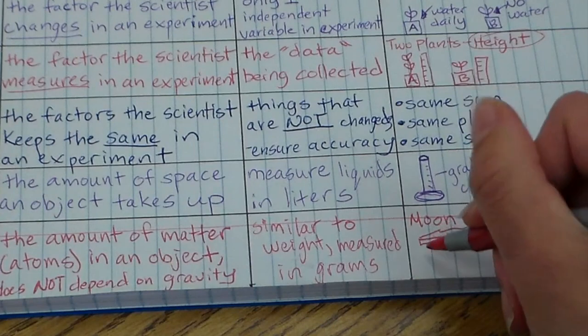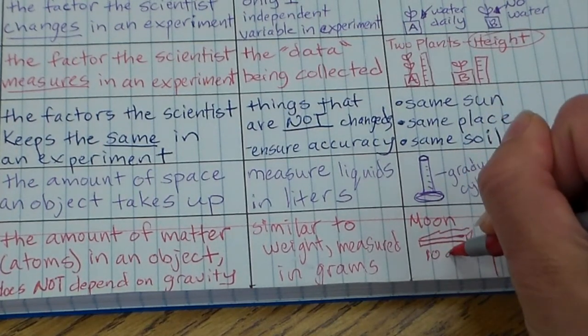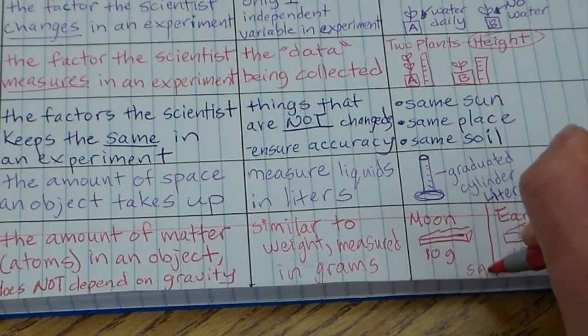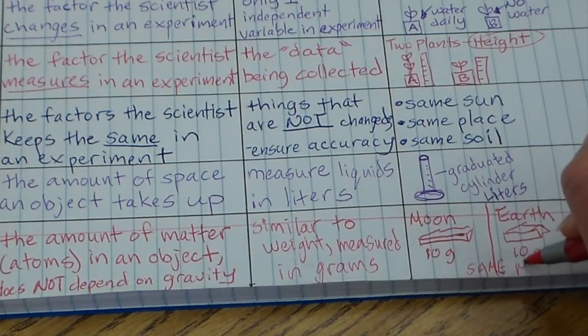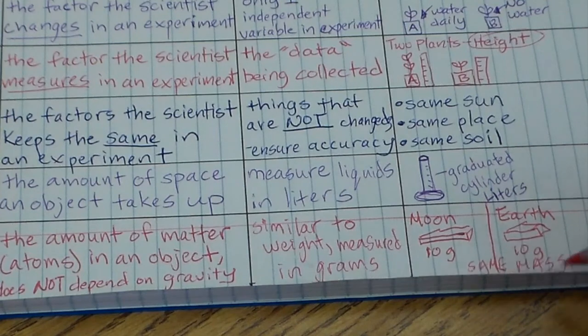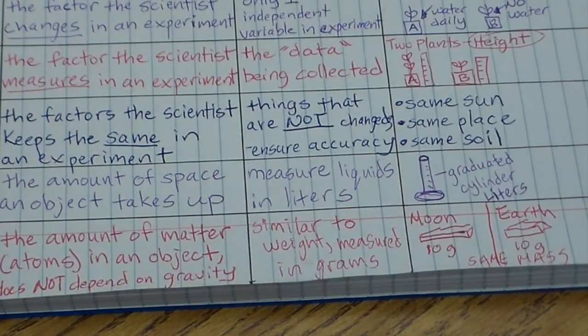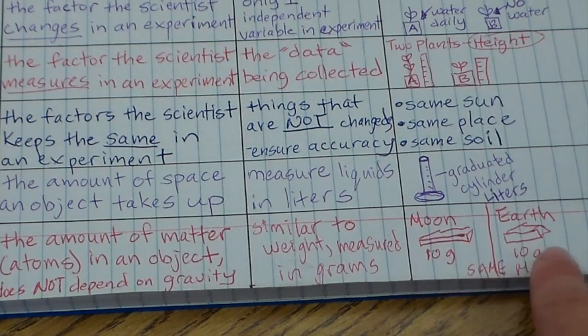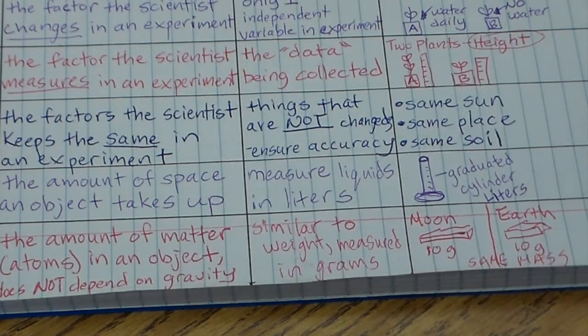Okay, so this one we'll say is 10 grams, this is also 10 grams, and they are the same mass, right? So the idea is that the number of atoms in that object is not changing. The mass is exactly the same, but the weight would not be. So again, mass is similar to weight. It's not exactly the same, but it's pretty similar.